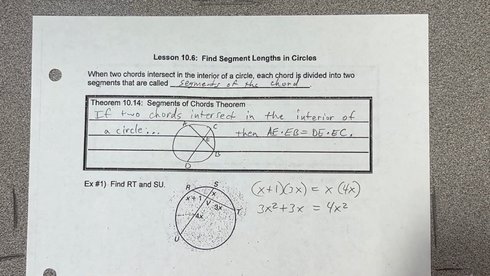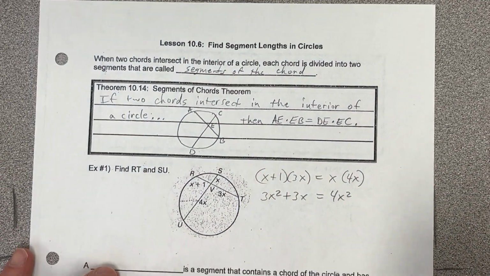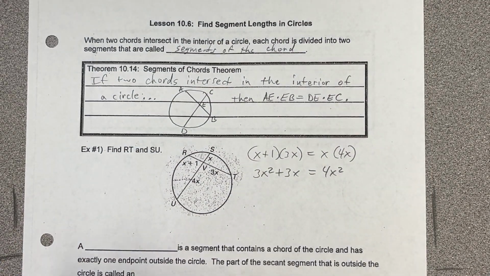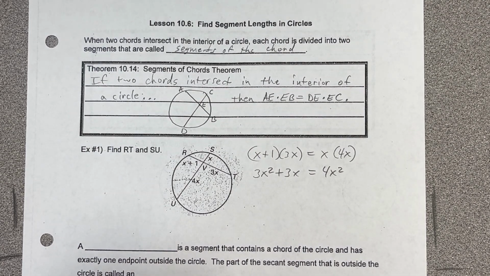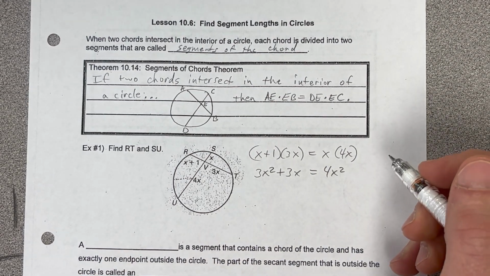And it looks like we've got a quadratic, so there are a few different ways to solve a quadratic. There is square rooting, there's factoring, there's the quadratic formula. You could even graph it and find out where the graph crosses the x-axis. Those would be the solutions. Looking at this, I think I'm probably going to be able to solve this one by factoring. Probably the most efficient way.